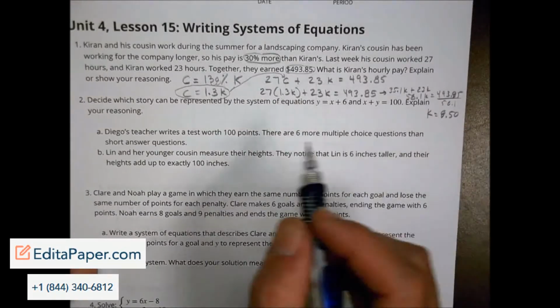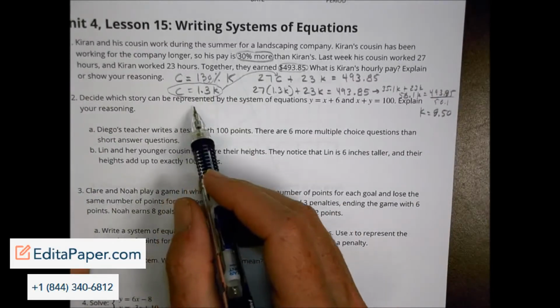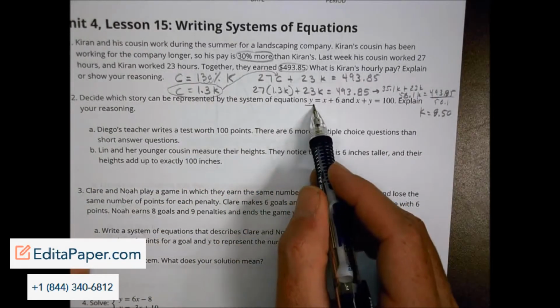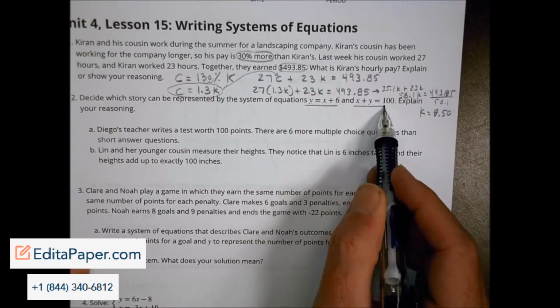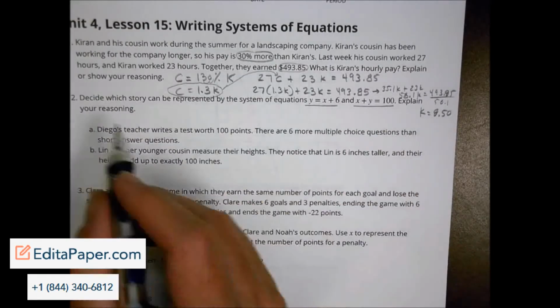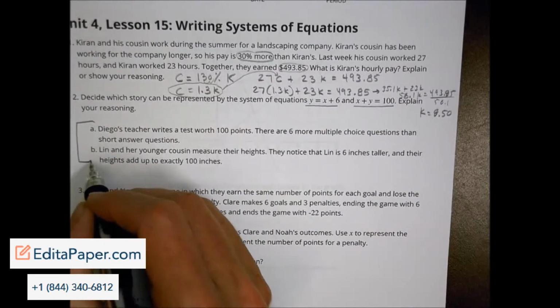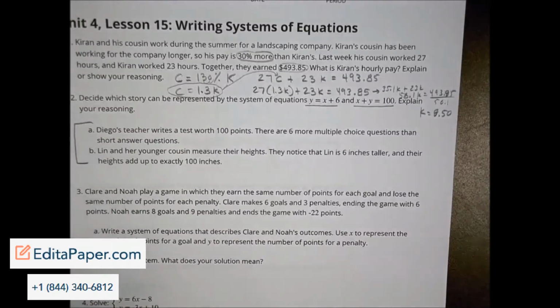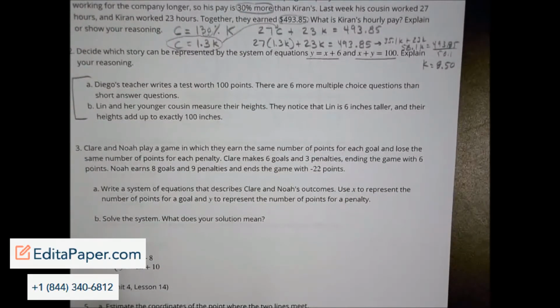Okay. Number 2, decide which story can be represented by the system of equations y equals x plus 6 and x plus y equals 100, and explain your reasoning. Because this is just a multiple choice A and B, I'm going to skip this one here and let you read through it and figure out what your solution is going to be.